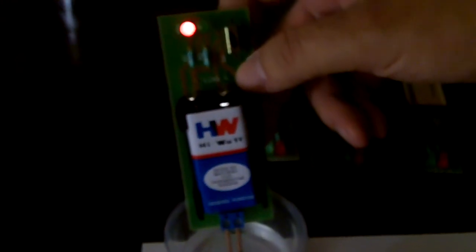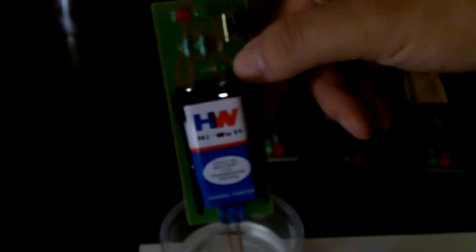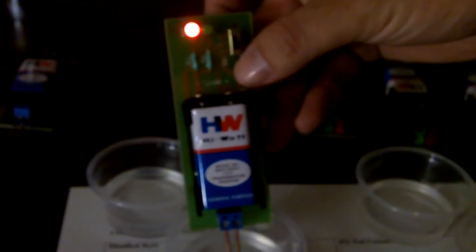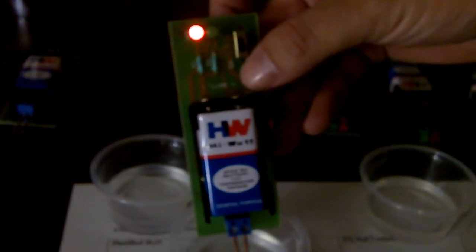So the first thing we're going to test here is going to be the distilled water. On your data table, you're going to indicate whether or not the light that comes on is strong, weak, or none. So this first test is for distilled water. Second test here, this is for the 10% glycerol. Third test, we have just a piece of regular old household aluminum foil.